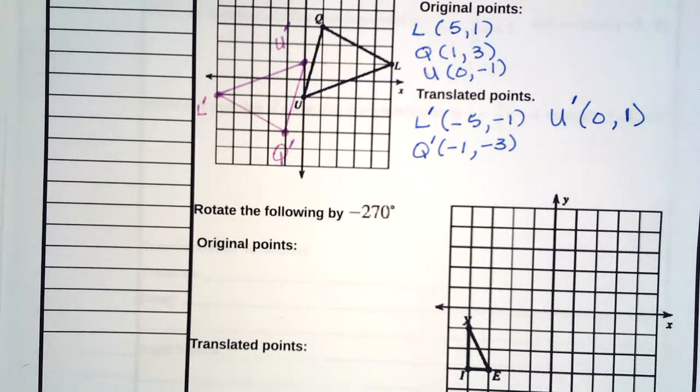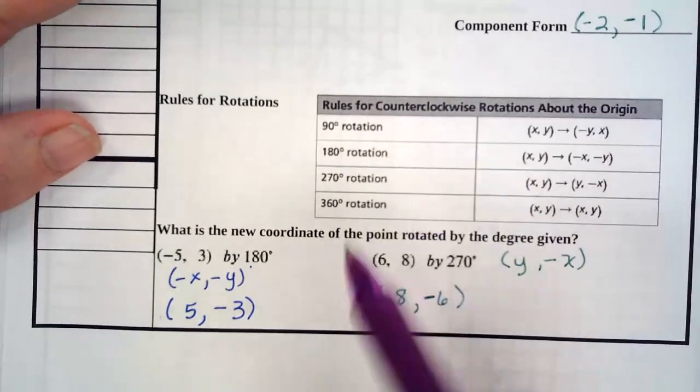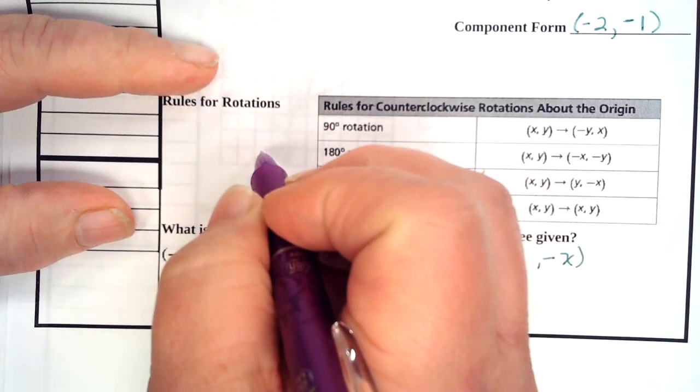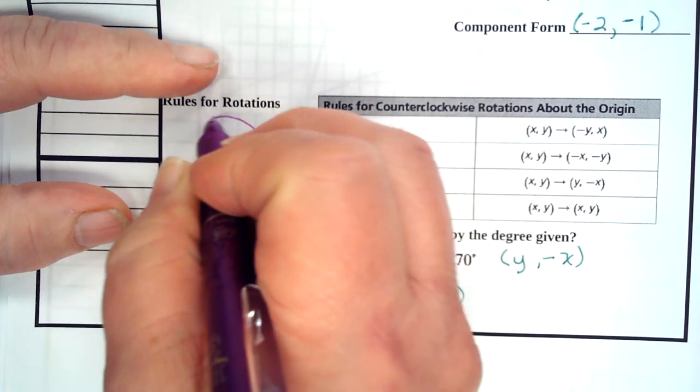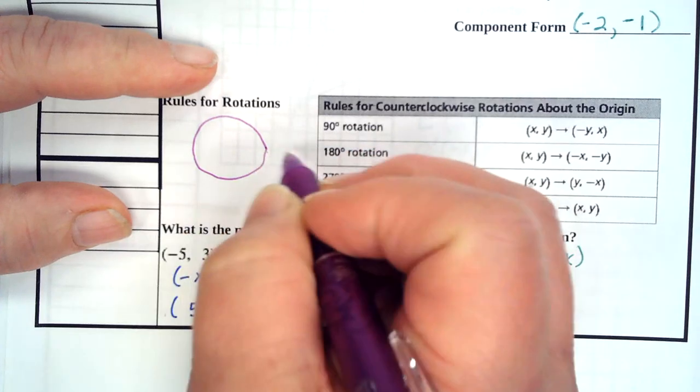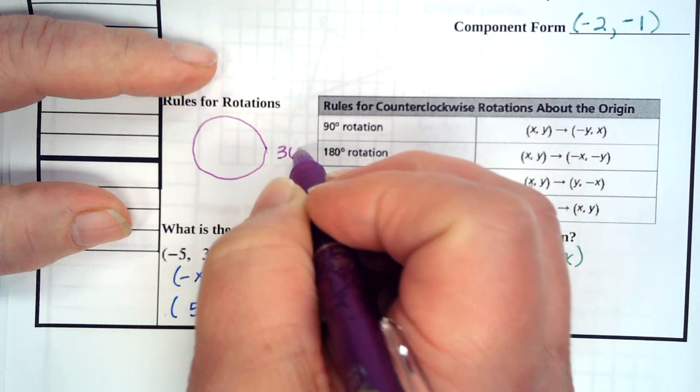Man, we didn't talk about the negatives. So, what would be a negative 270 degrees? Okay, let's look here. If I start here and go all the way around, that is 360 degrees.